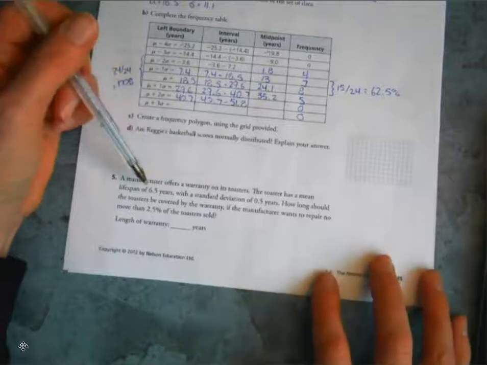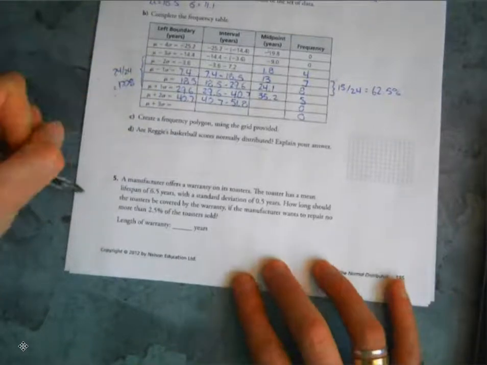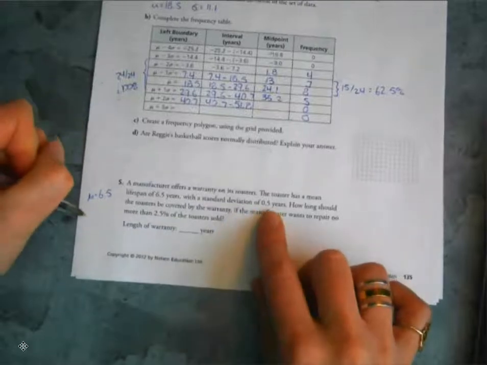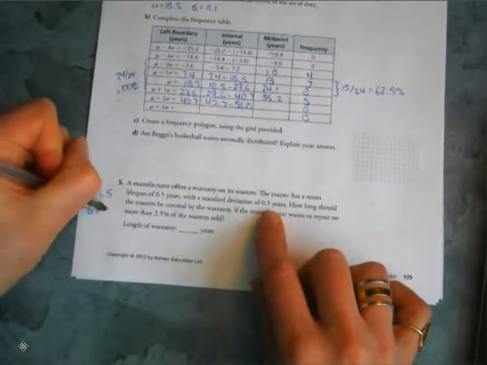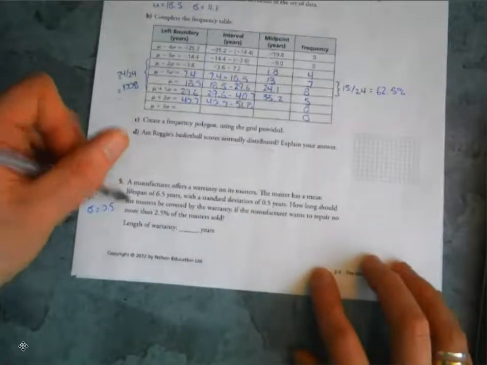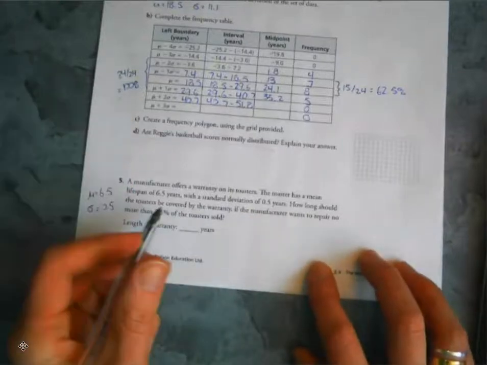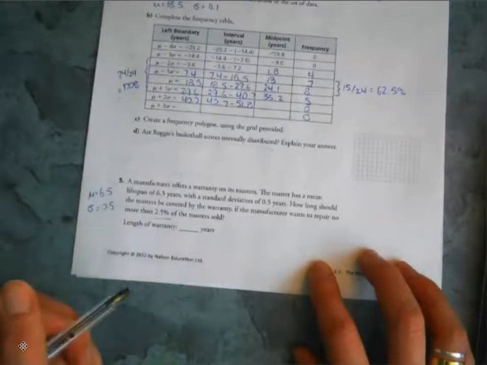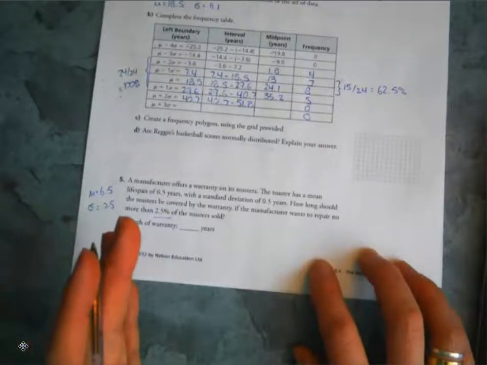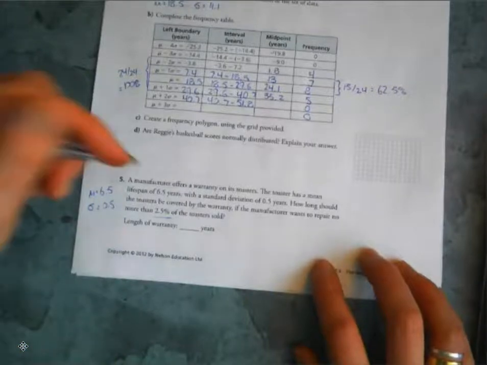Last of all, we have a manufacturer offering a warranty on toasters. They have a mean lifespan of 6.5 years. So our mean is 6.5. Standard deviation is 0.5 years. How long should the toasters be covered by warranty if the manufacturer wants to repair no more than 2.5% of the toasters sold? So basically we want to figure out what age of the toaster will represent 2.5% if we think about a normally distributed curve.